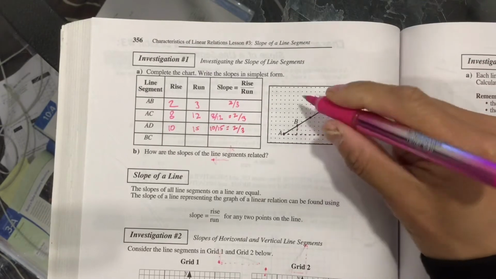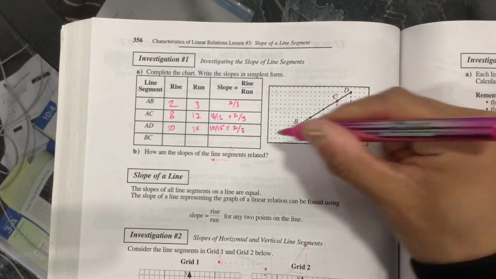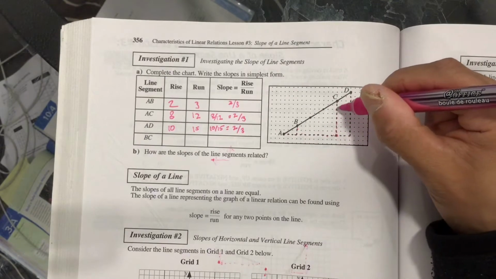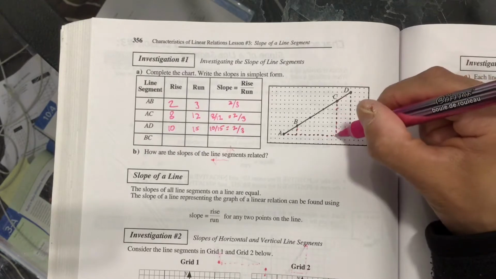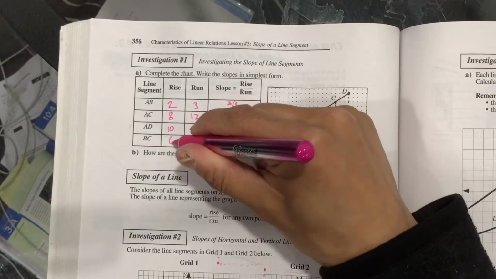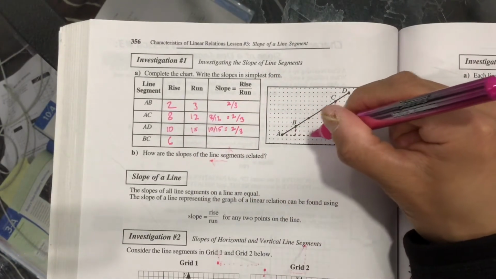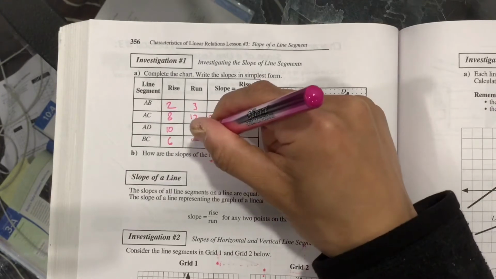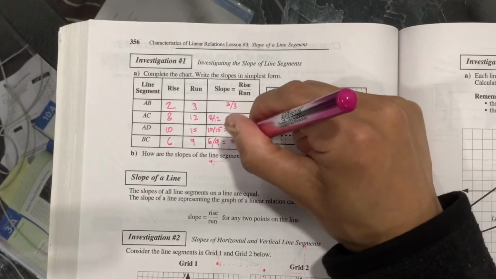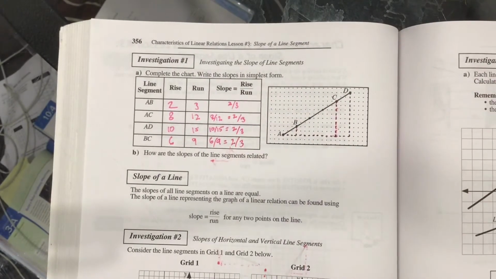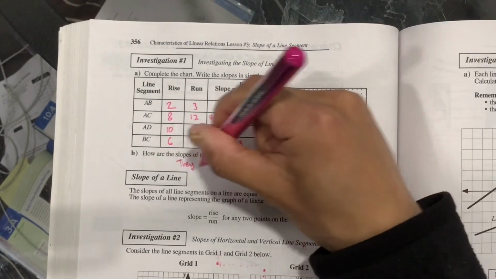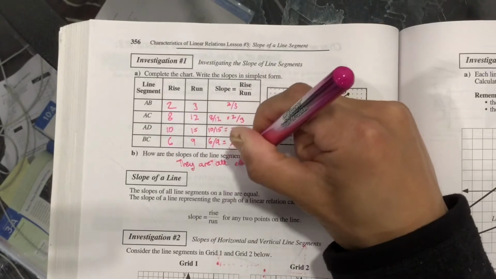And then from B to C, from here to here, we have a rise of 1, 2, 3, 4, 5, 6, and then a run of 1, 2, 3, 4, 5, 6, 7, 8, 9. And so we have 6/9. And if we divide both of these by 3, we will also get 2/3. So how are the slopes of the line segments related? They are all equal.